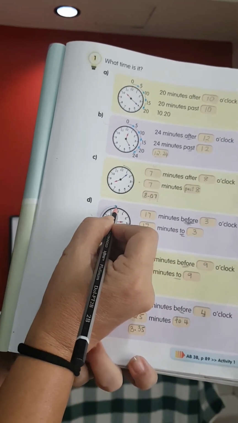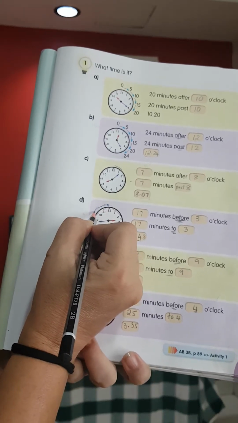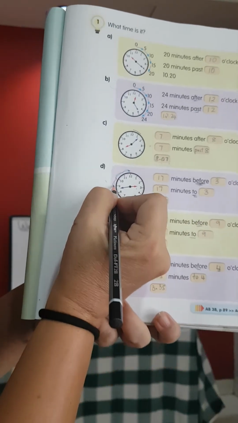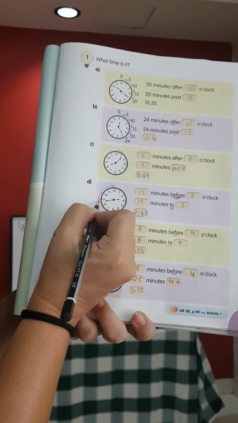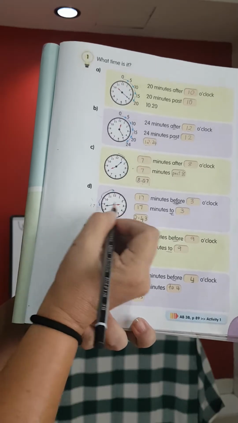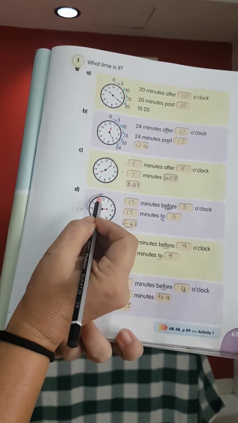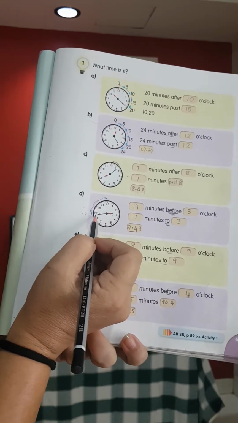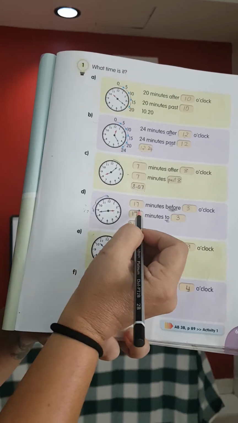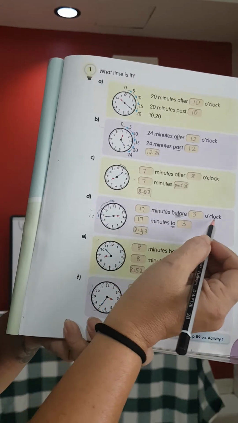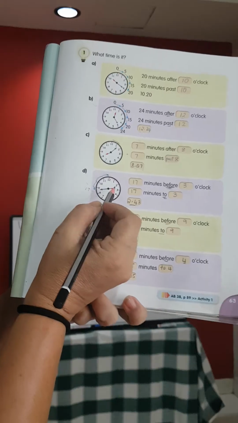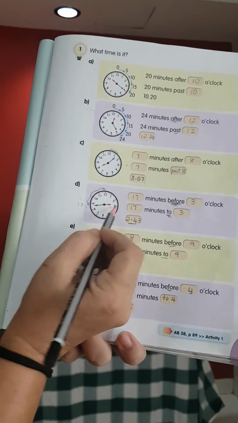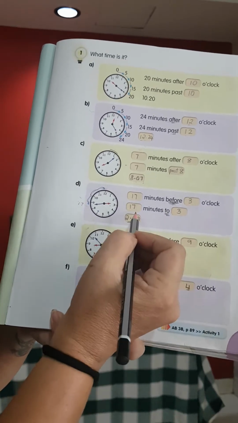Now 5, 10, 15, and then you can see you have 1, 2. So 17. So it's 17 minutes. Count again. 5, 10, 15 and 2 more. So 17. 17 minutes before what o'clock? Now is it already 3 o'clock? No, it's not yet 3. The short hand has not reached 3 yet. So it is before 3 o'clock.